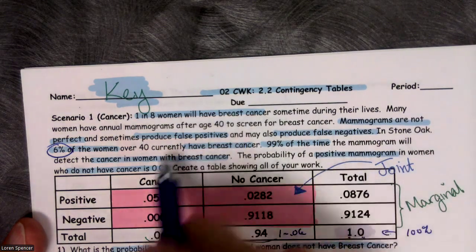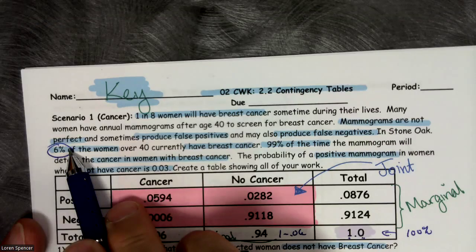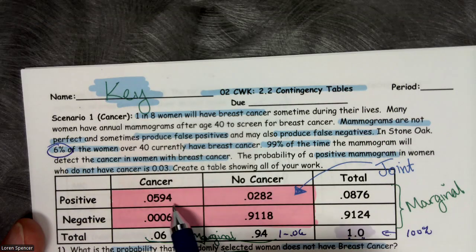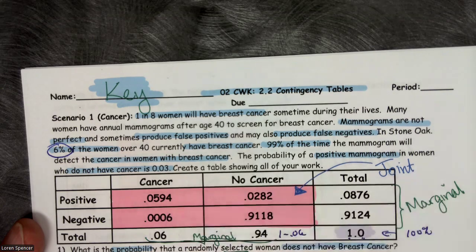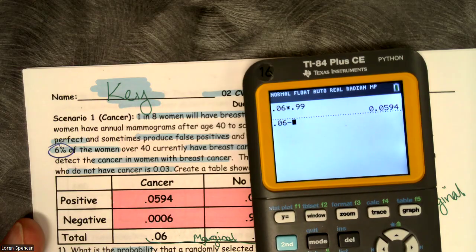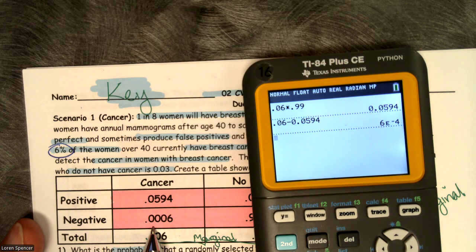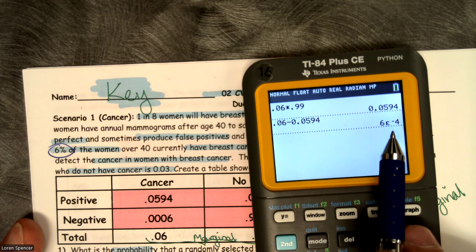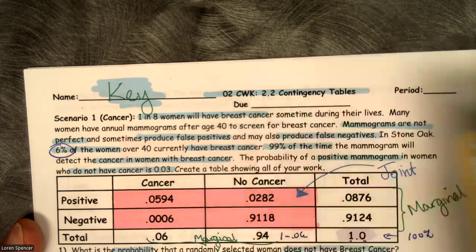So this is just that 0.06 times the 0.99, giving me that. Well, 0.06 minus 0.0594 equals 0.0006. That just means we have 3 zeros in front. I know it's a -4, just go one less, that's 3 zeros.